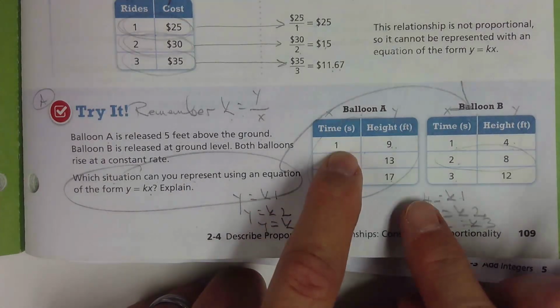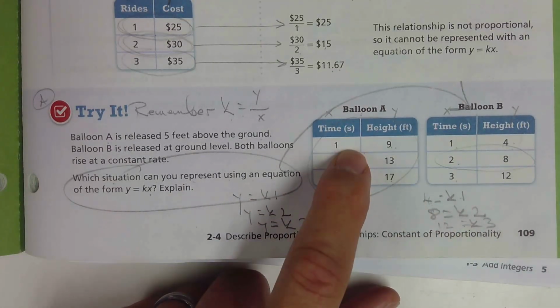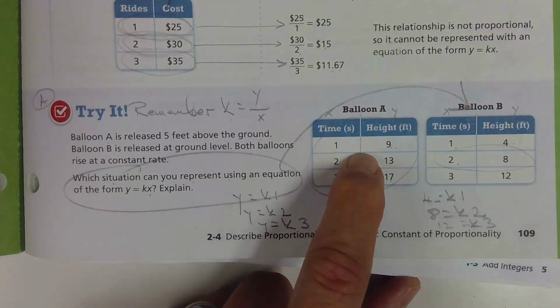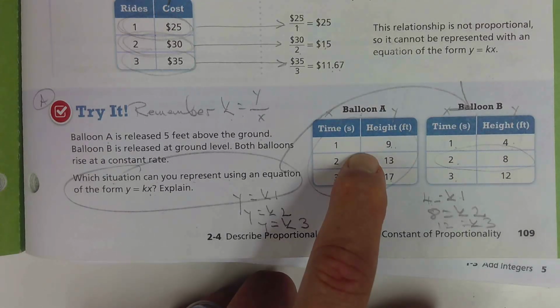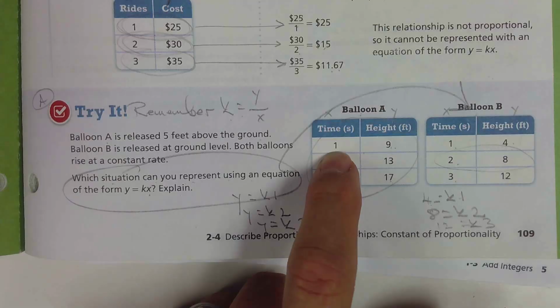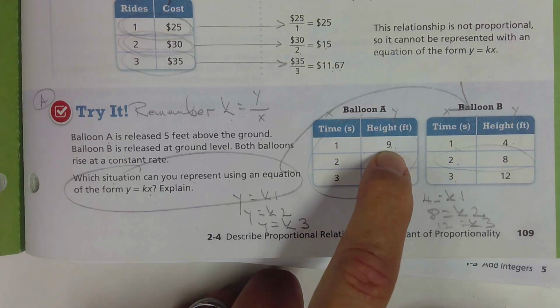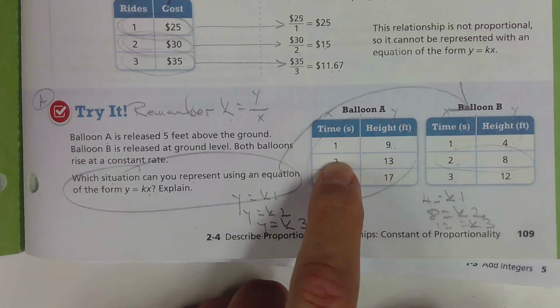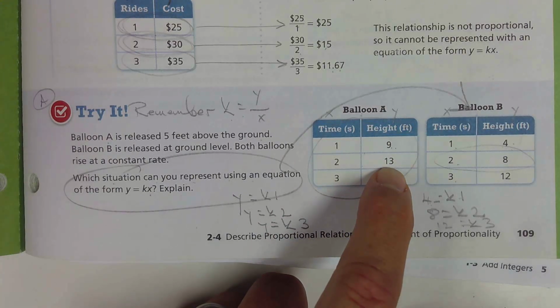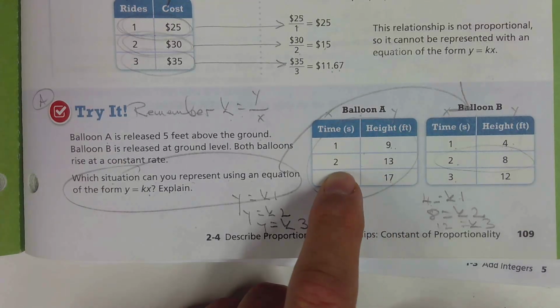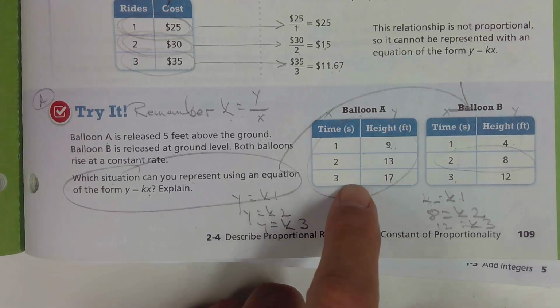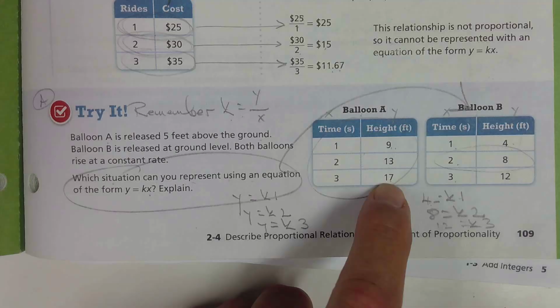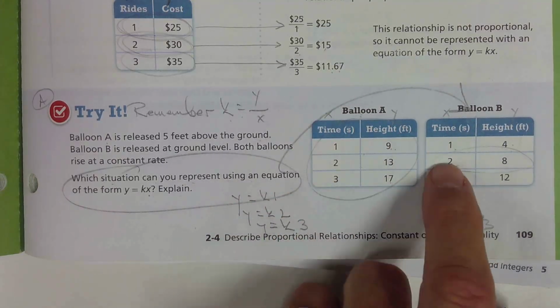So let's look at this. So balloon A, at what height did they release balloon A? Just say it. 5 feet. So in 1 second, it was 9 feet. So how far did it rise? 4 feet. In 2 seconds, it was at 13 feet. How far did it rise? 4 feet. In another second, 4 feet. And then it went up another 4 feet. 13 plus 4 is 17. So balloon A is constant.